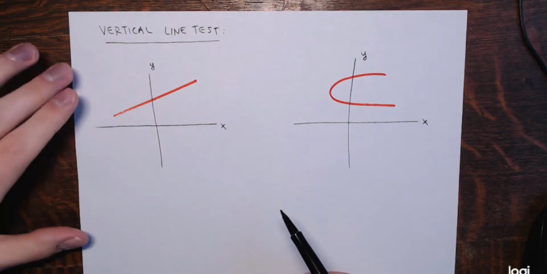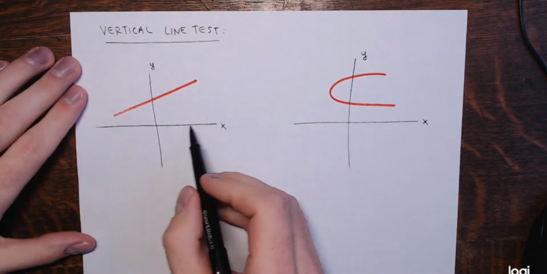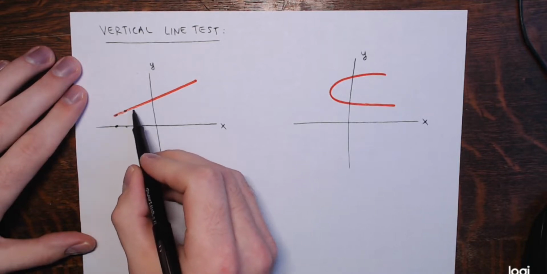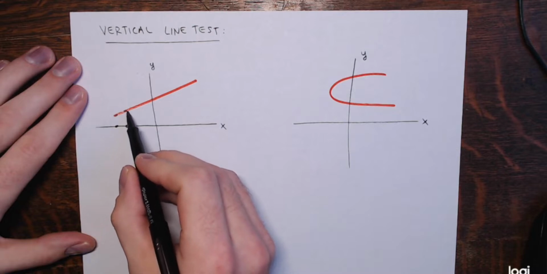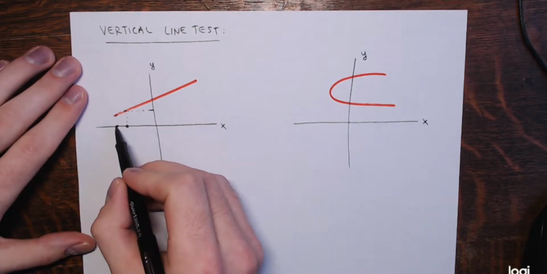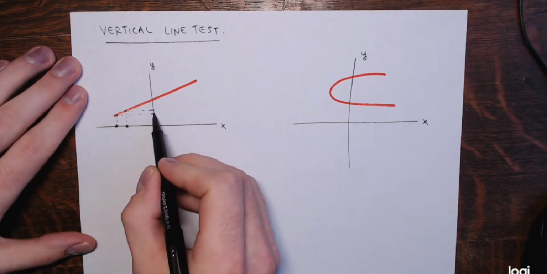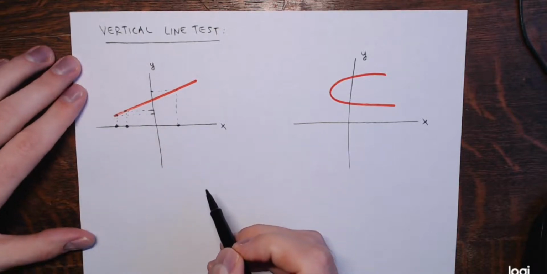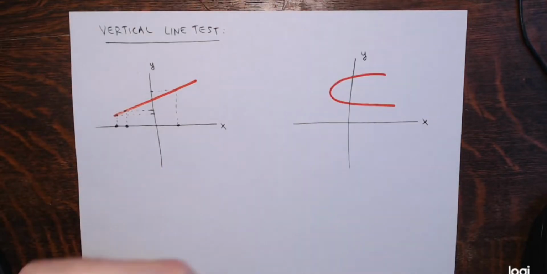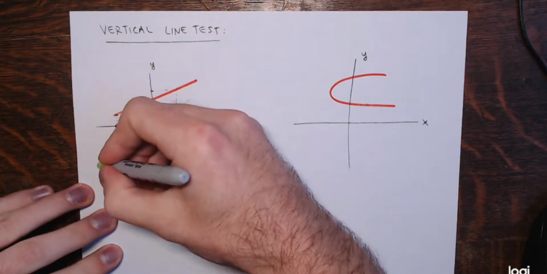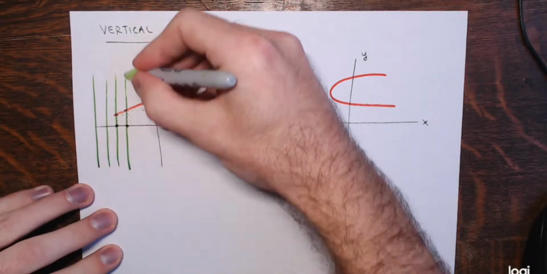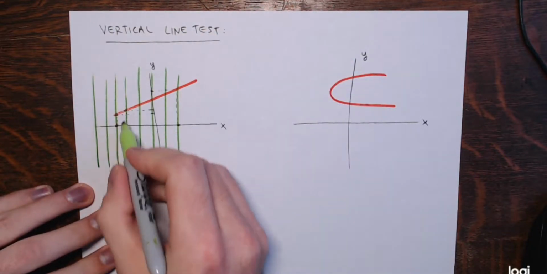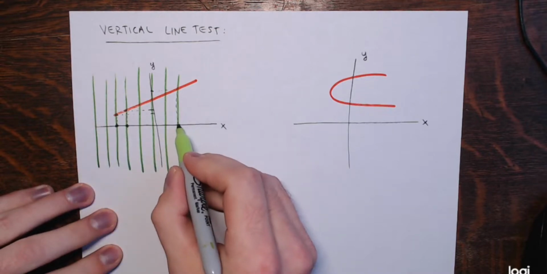Right. So you see in this graph, every single x value I pick goes to one y value, right? This x value goes to this y value. This x value goes to one y value. This x value goes to one y value. Basically, if you were to draw any, every x value kind of corresponds to a vertical line. Right? This x value corresponds to this vertical line. This x value is on this vertical line. This x value is on this vertical line.